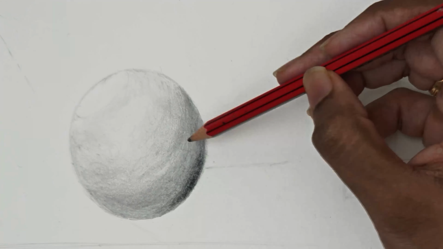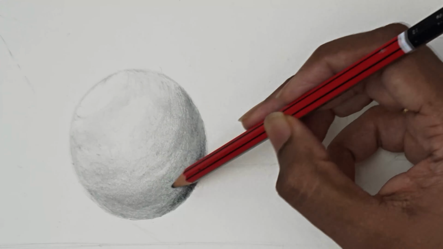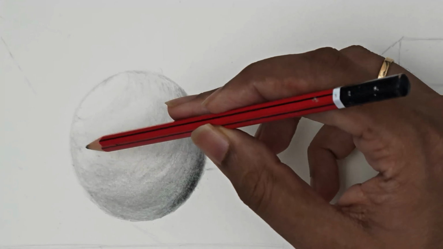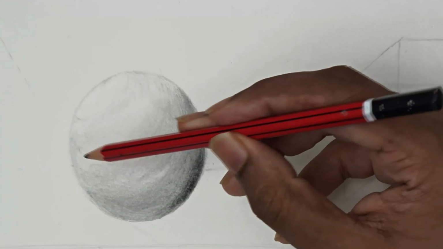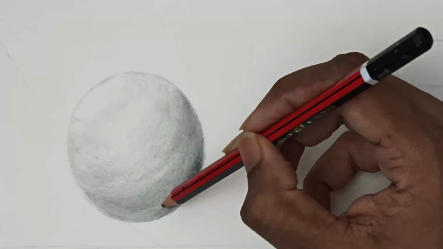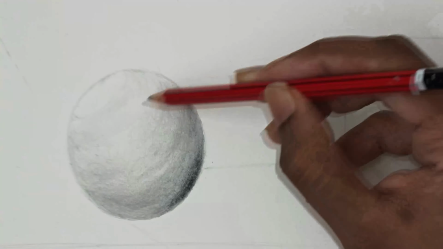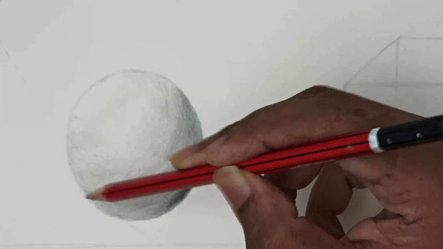One thing you have to be very clear about when you're drawing a sphere is the direction of the light, the midtones and the shadows. This curvature has to be maintained. It should not become flat like this. It has to be curved.